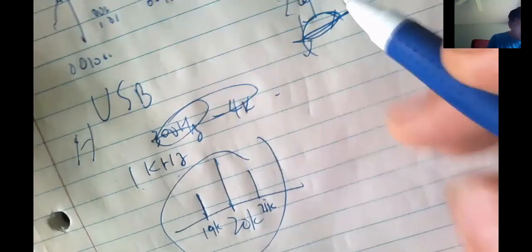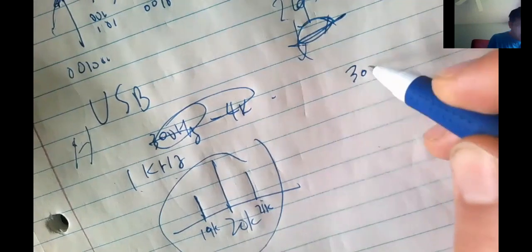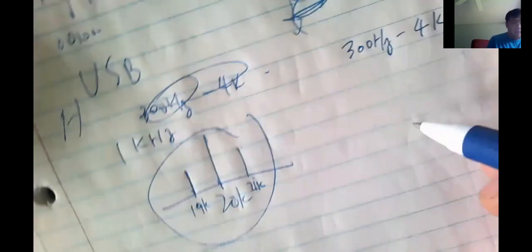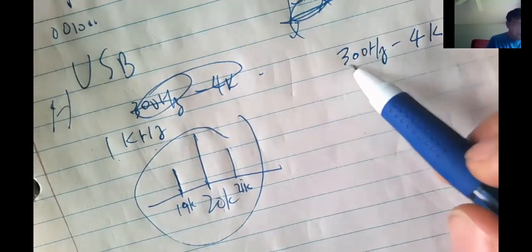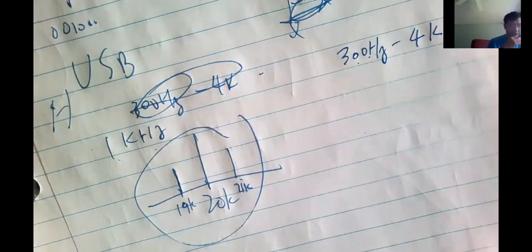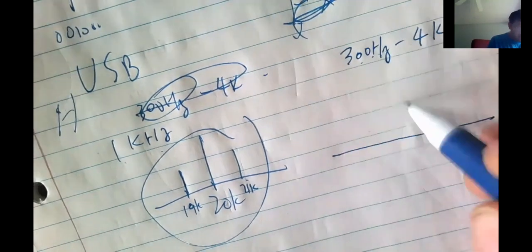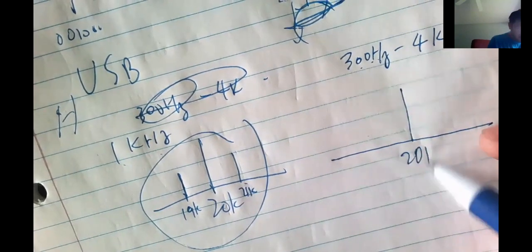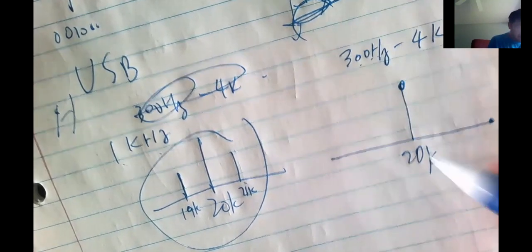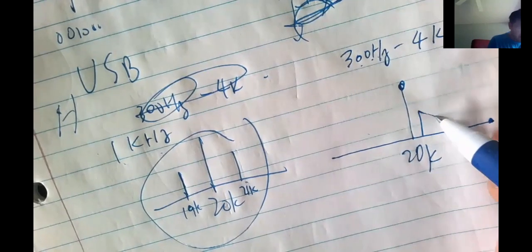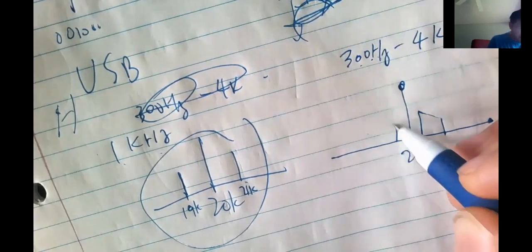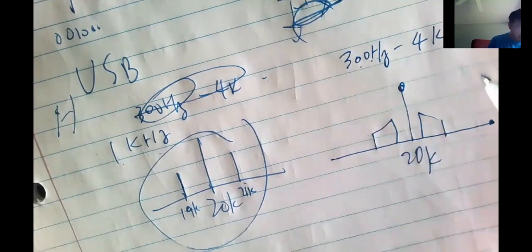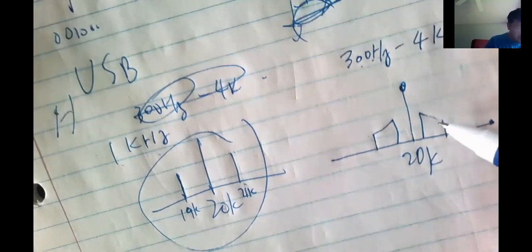But what happens if your modulating signal is not a single frequency? Instead it is a continuous range of frequencies from 300 Hertz to 4,000 Hertz, for example, the human voice. So now the carrier is still the same, 20K. And then you will not have a single component like previously.